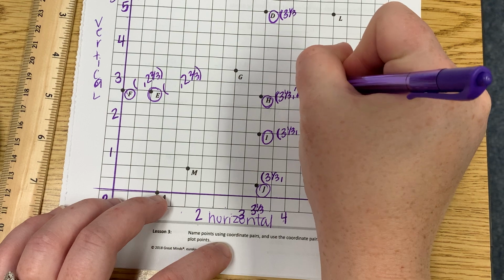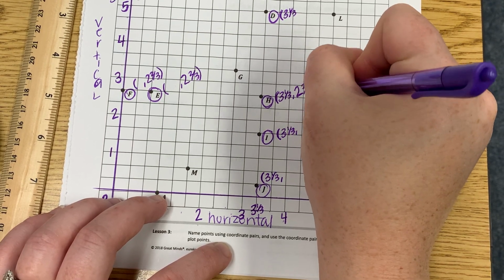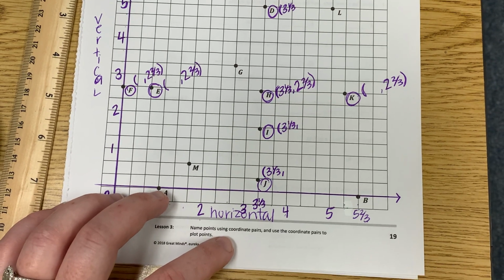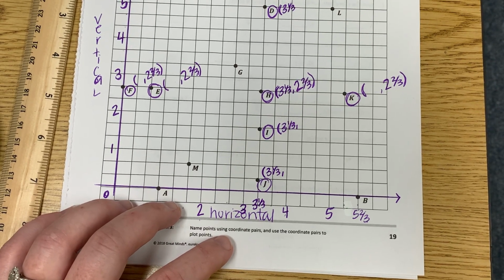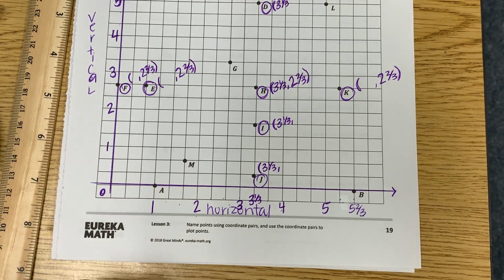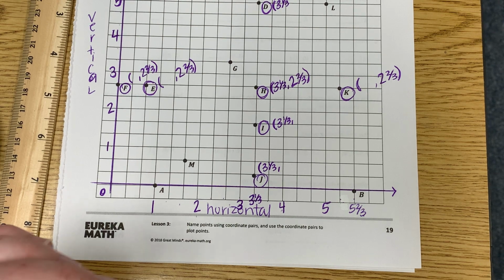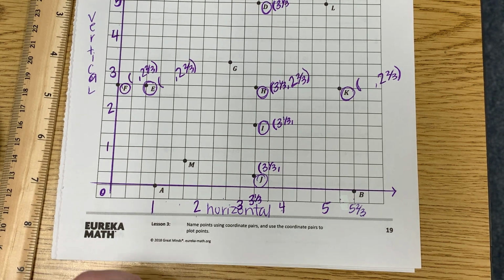So, real quick, we already have coordinates for H. What are the coordinates for H? 3 1/3 and 2 2/3. So that means to find H's points, we had to go over to 3 1/3 and then go up to 2 2/3.